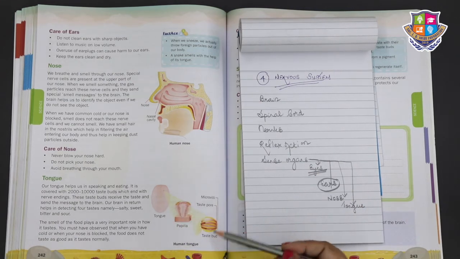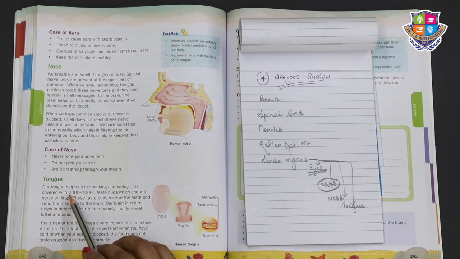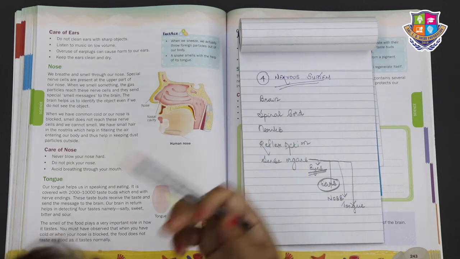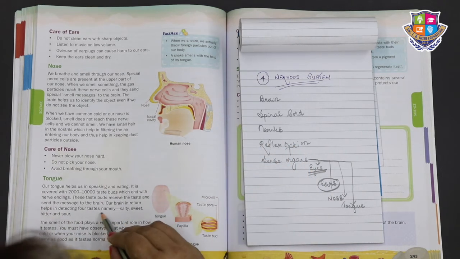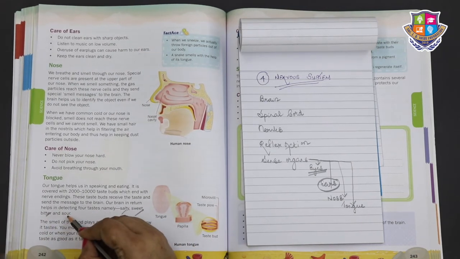Look at this. This is the human tongue. This is the papilla. These are the taste buds with the taste pore and the microvilli. Our tongue helps us in speaking and eating. It is covered with 2,000 to 10,000 taste buds which end with nerve endings. These taste buds receive the taste and send messages to the brain. Our brain in return helps in detecting our food tastes, namely salty, sweet, bitter and sour.